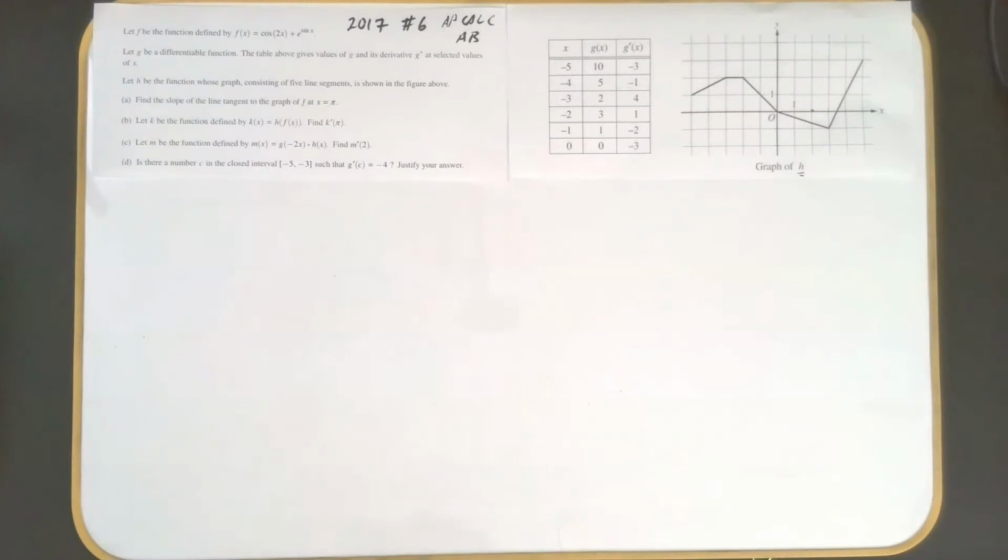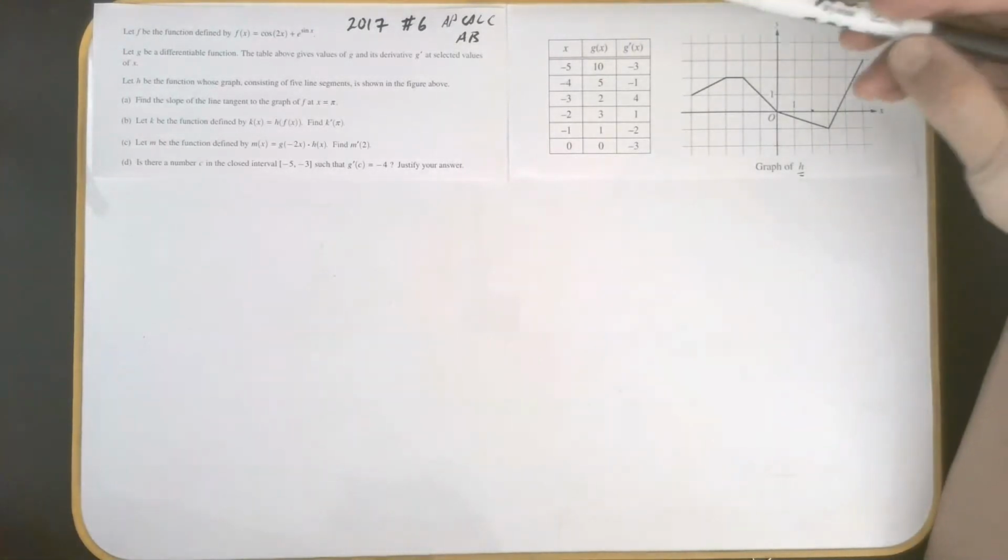This is 2017, number 6 on an old AP Calc AB exam. So if you can read this one here, that's great. Otherwise, go ahead and head to AP Central and head to year 2017, number 6.